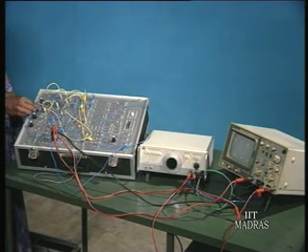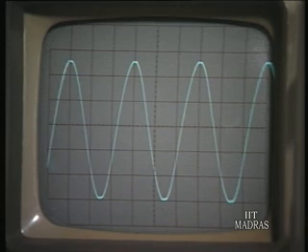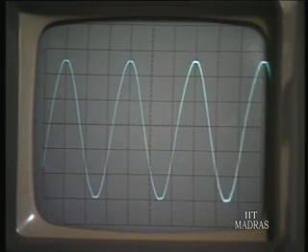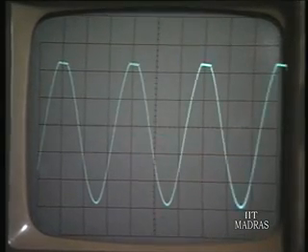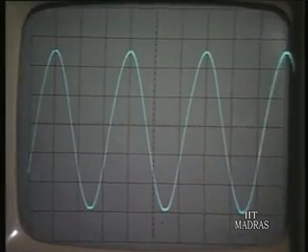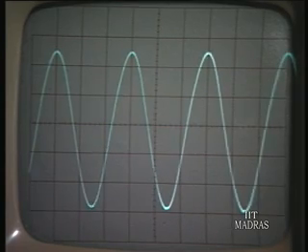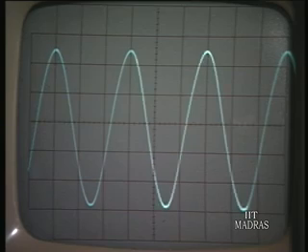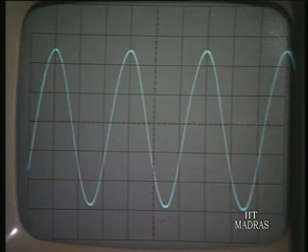So, you can concentrate on the screen. Yeah. Now, it is oscillating. If the resistance is increased further, it stops oscillating abruptly. Again, if she decreases it too much, you will see that it gets saturated.